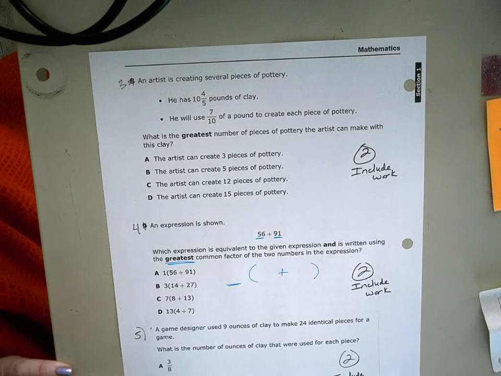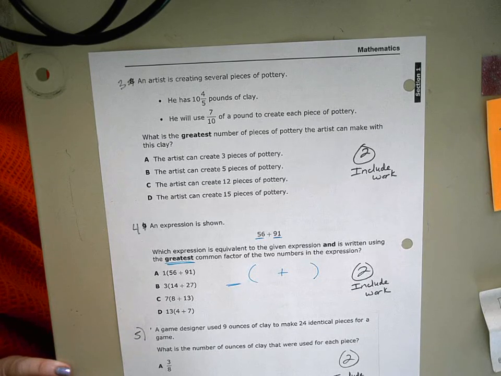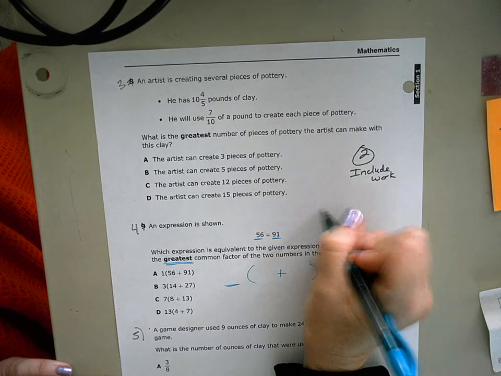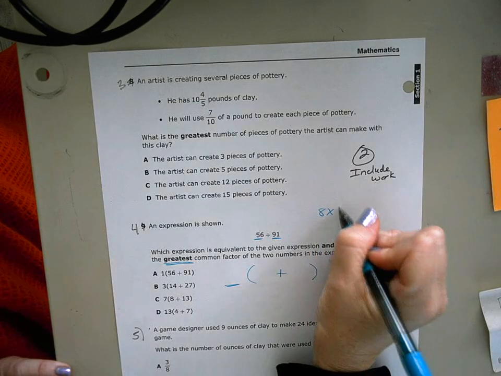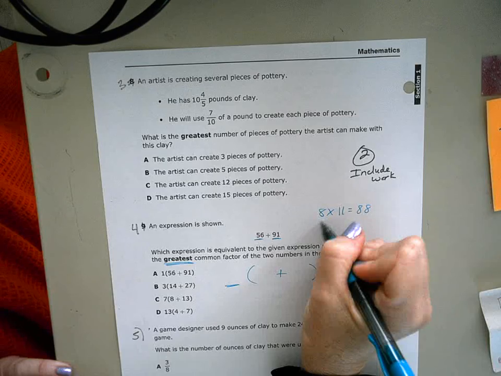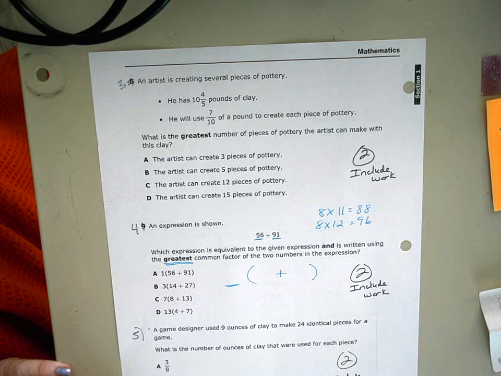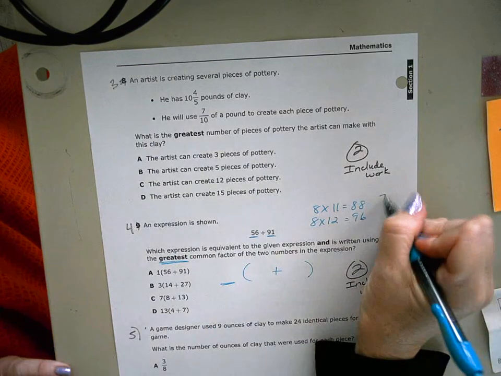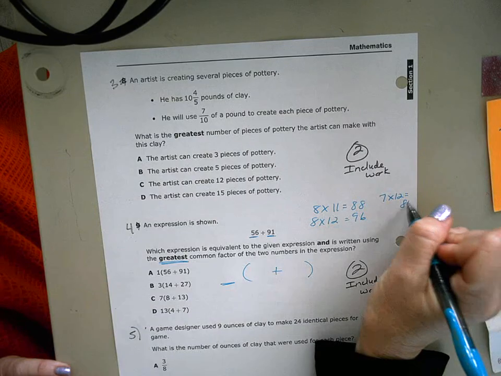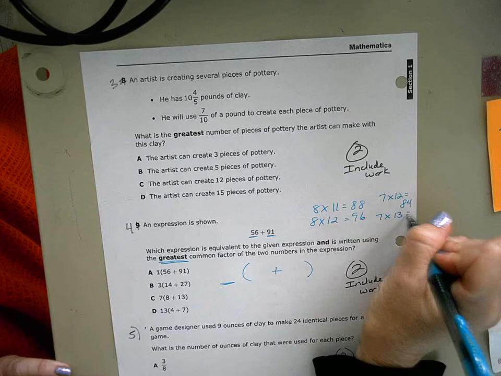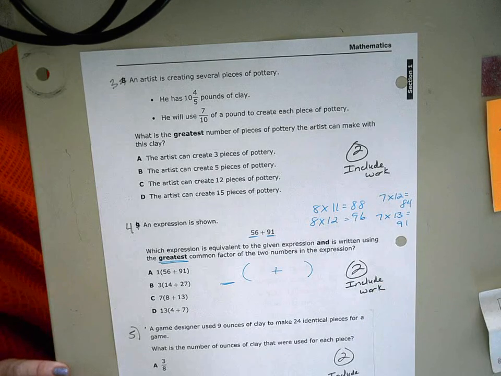So for example, I'm thinking 56. When I see 56, I think 7 times 8. Okay? So I'm going to go, okay. Does 8 times anything give me 91? Well, 8 times 11 is 88. 8 times 12, 96. So that's not going to work. Let me try 7, okay? So 7 times 12 is 84. 7 times 13 is what? 91.